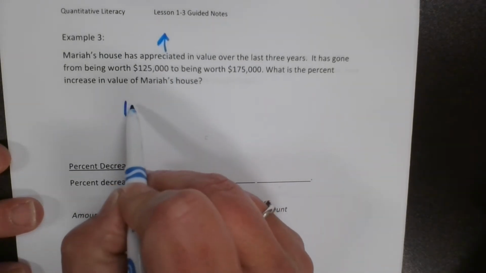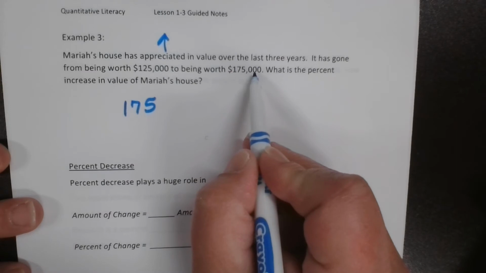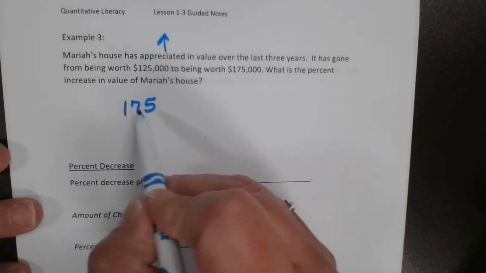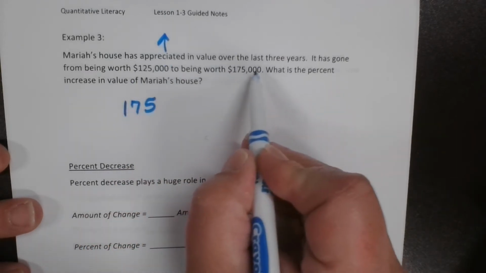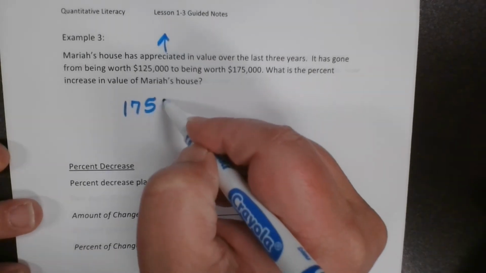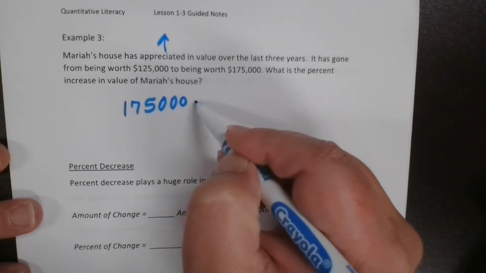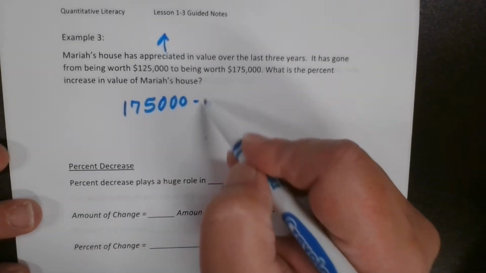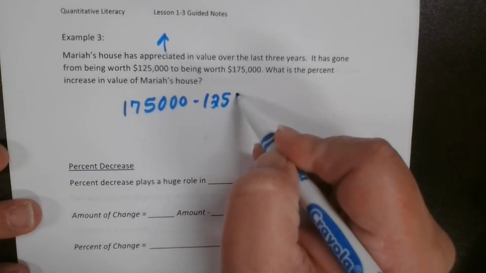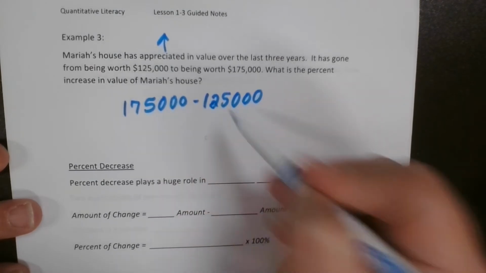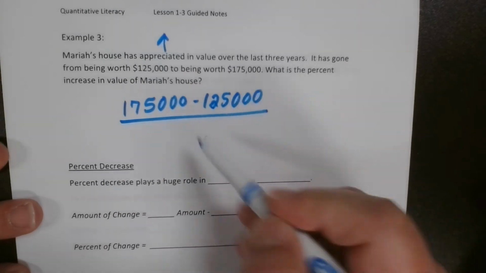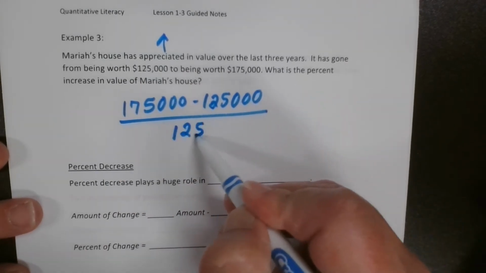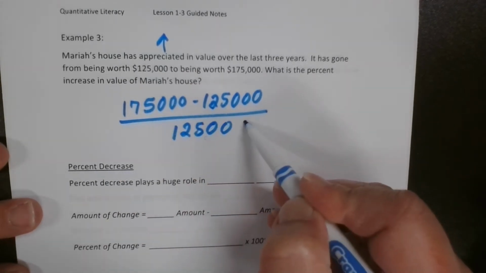So you take the new amount. We can do thousands, but since they all have 3 zeros at the end, you can drop that if you want, but I won't for this example. Minus 125,000 all over the original amount, what it was worth.